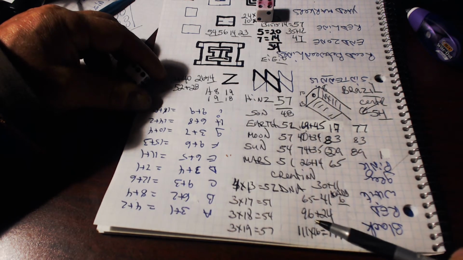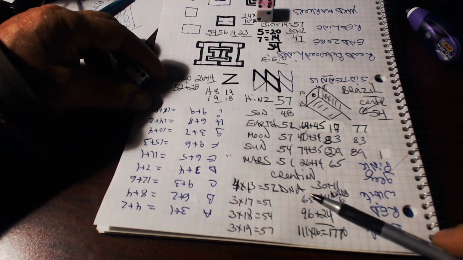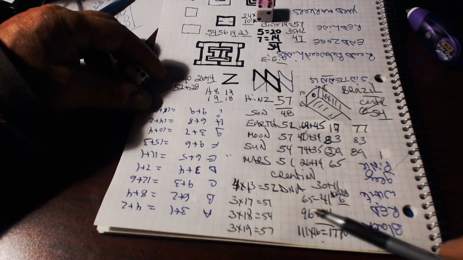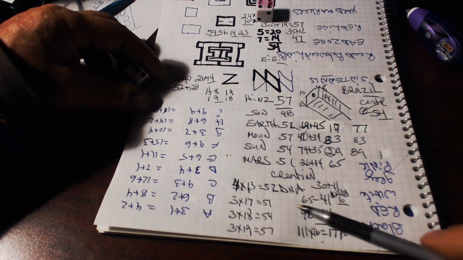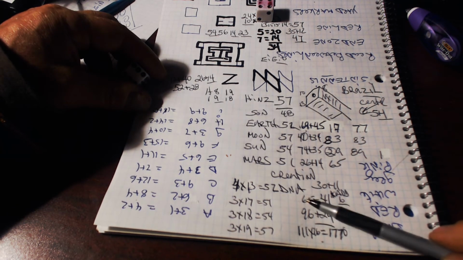I'm just trying to think where I was. 65 and 41 is 96. Minus 41 is 24, the day in creation. 6 times 5 is 30. 6 plus 5 is 11, equals 41.